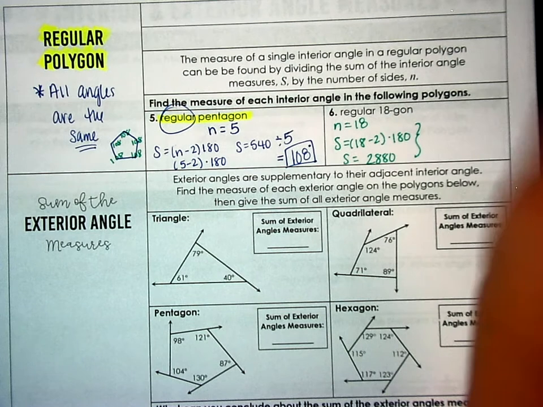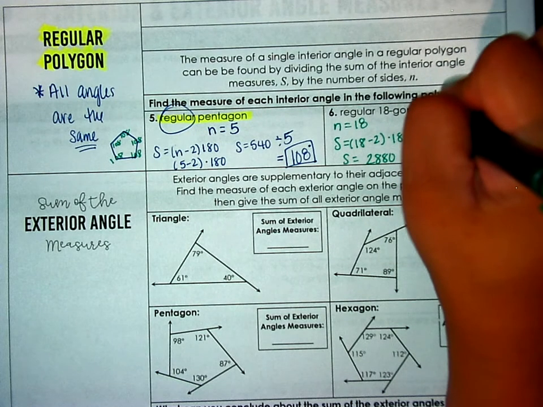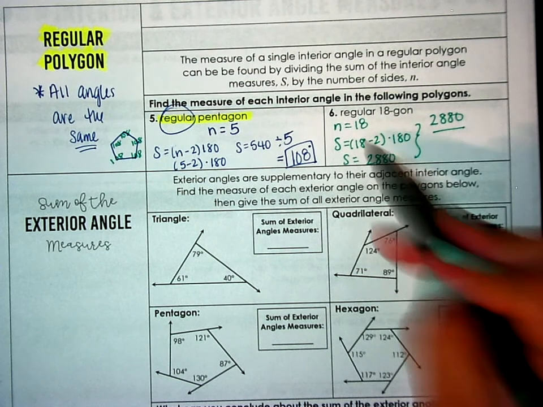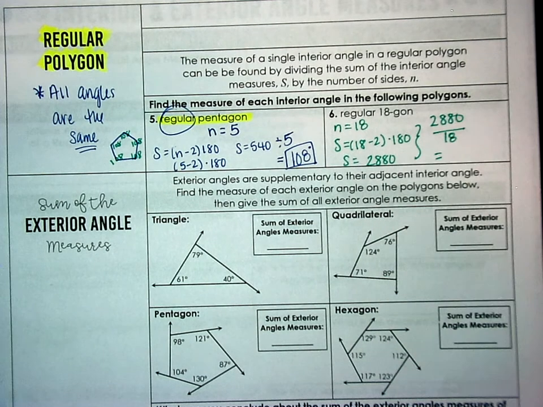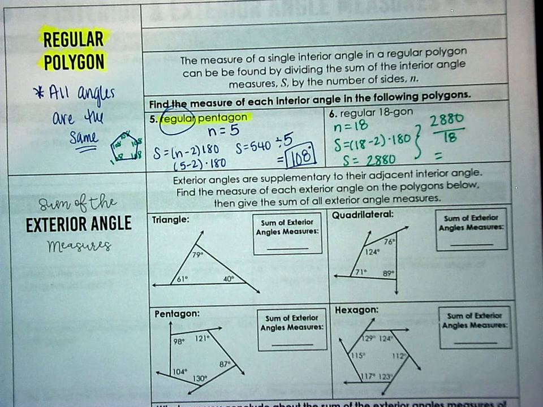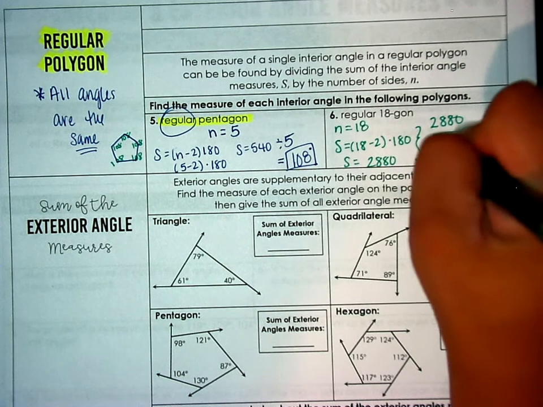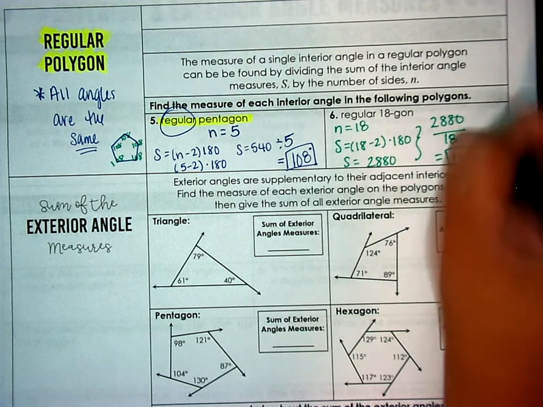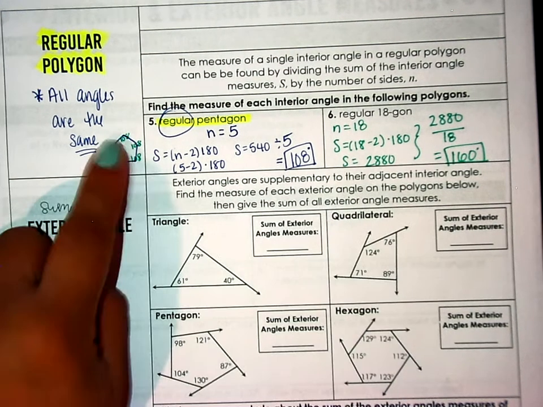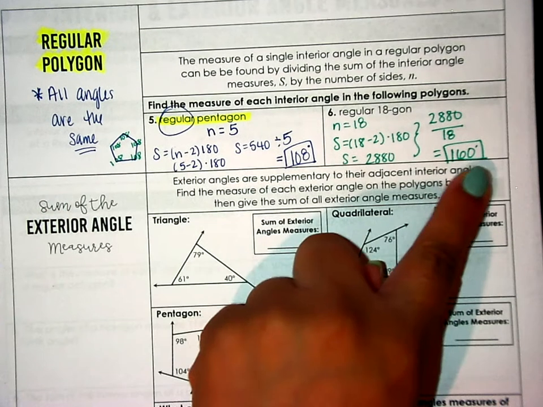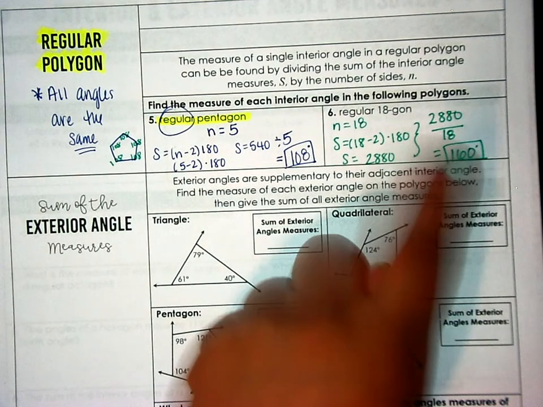Okay, that's not my answer. My last step is to take this 2880 and divide it by the number that is n. So I'm going to divide this by 18. And this is going to equal each one of the angles' value. So 2880 divided by 18 is 160. So again, I'm not going to go through and draw an 18-gon, but just like I filled in this one and they all had 108, if you drew an 18-sided regular figure, they would all be 160.